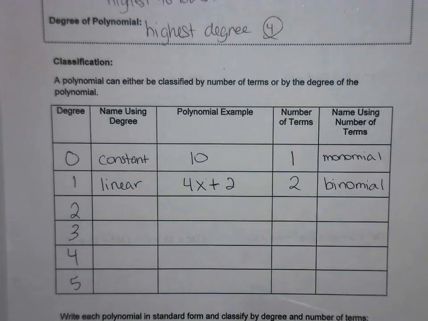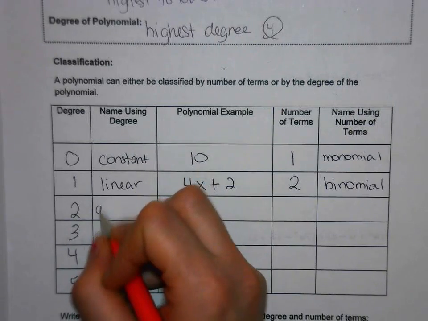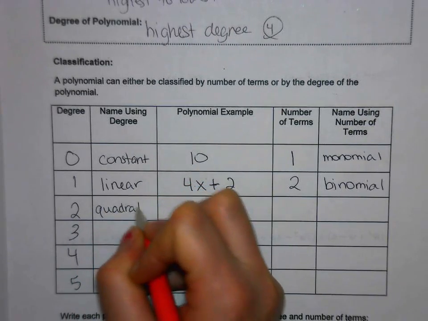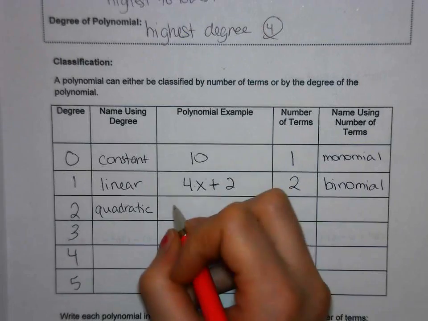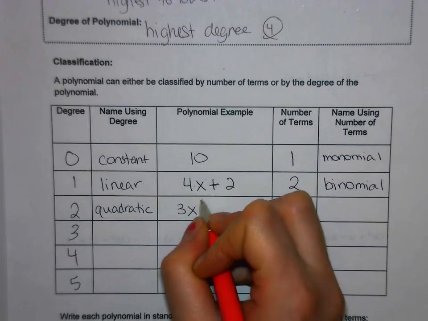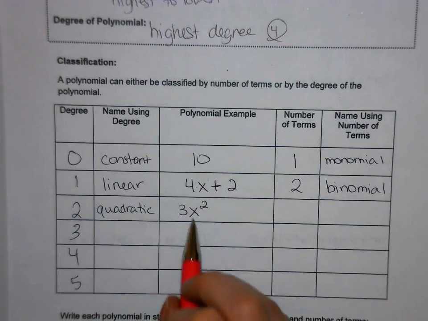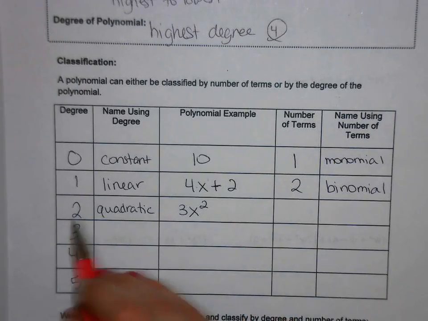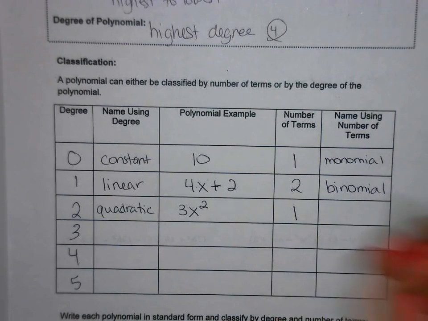If we have a degree of 2, it's called quadratic. An example would be 3x squared. Our degree is 2, so it's quadratic. There's one term, so it's called monomial.